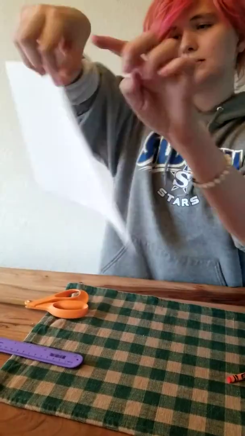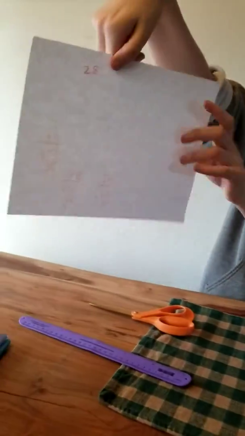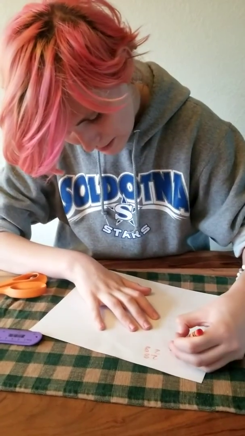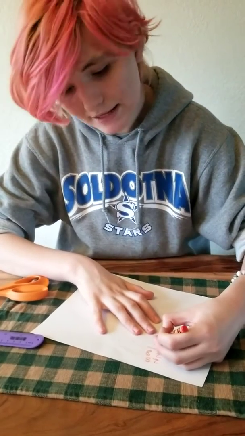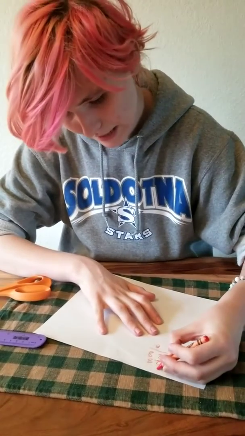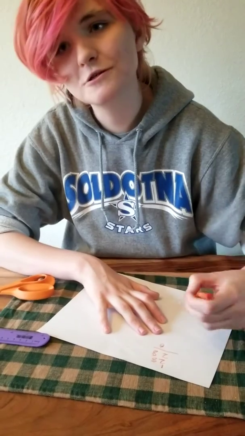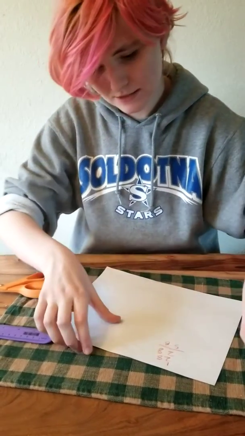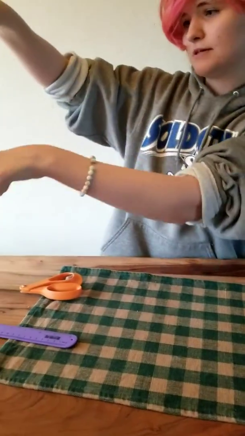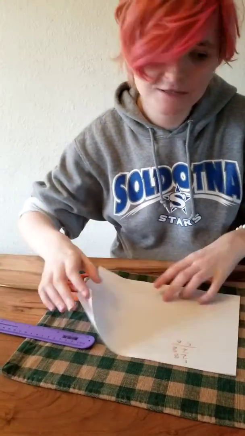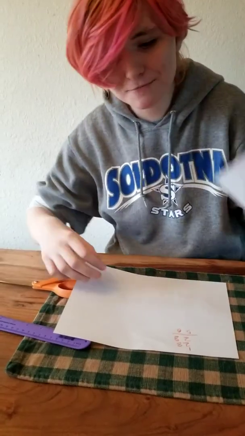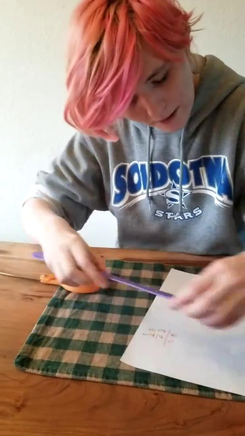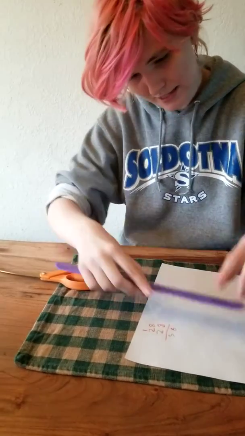So, since this side and this side are equal, we're going to add 28 again. And then 8 plus 8 is 16, right? Carry the 1. And then 2 plus 2 is 4, plus 1 is 56. So this plus this is 56. Wow, that's almost as big as the entire perimeter of this one. Isn't that neat? Okay, now we're going to measure this side and this side.